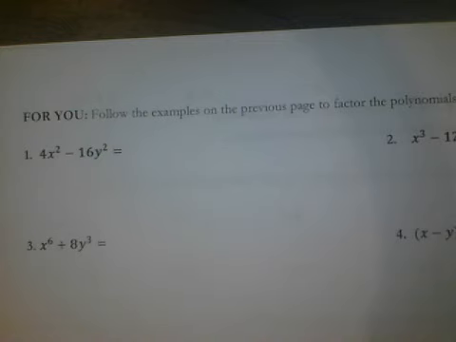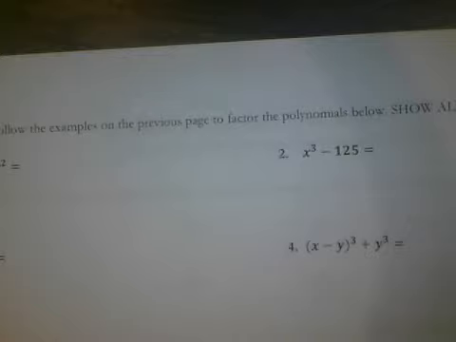In the last video, I showed you how to use 3 different formulas for factoring: sum of cubes, difference of cubes, and difference of squares. And we ended that video with 4 practice problems that look like these 4. You should have worked out the answers, and you should now compare them to my work.